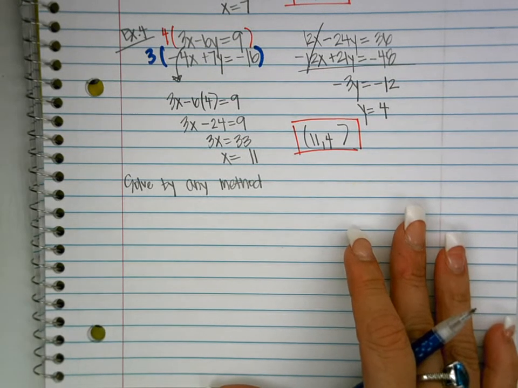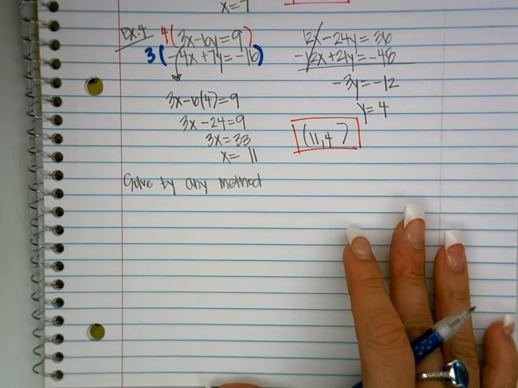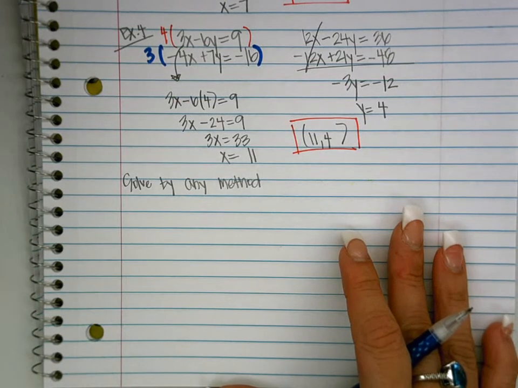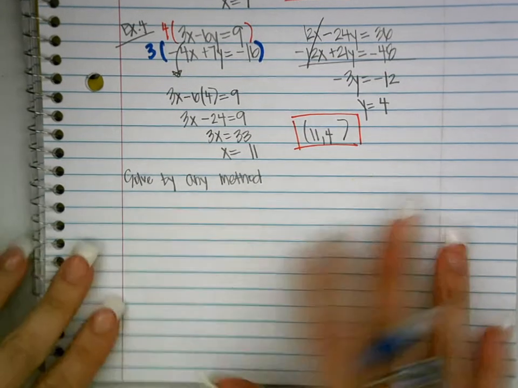When it said show work, if you just had answers, I'm not giving you credit. So some of you guys missed points on your quiz because you just did no work. Same thing on your homework. Okay? If you don't show work, you don't write down the problems, I'm not giving you credit for taking someone else's answers. Solve by any method.